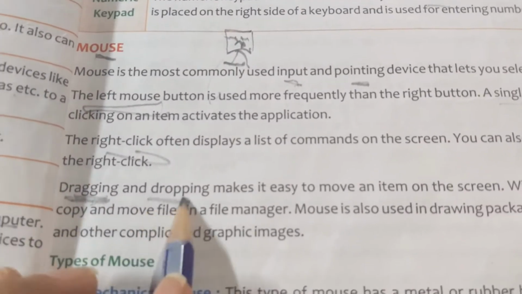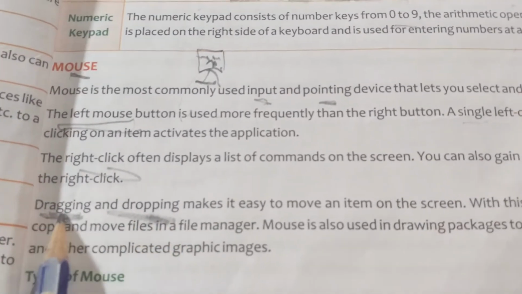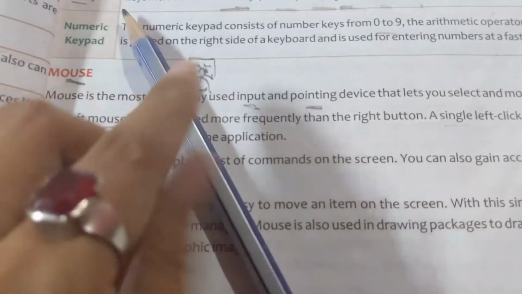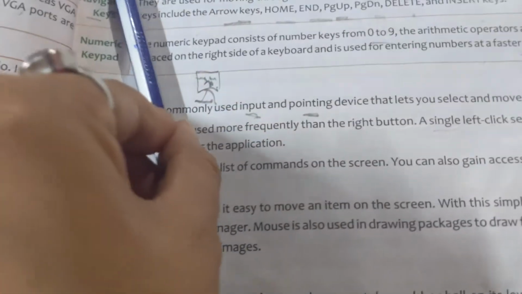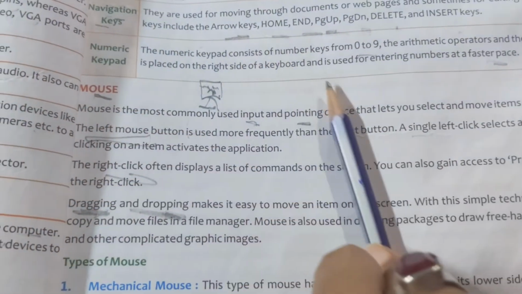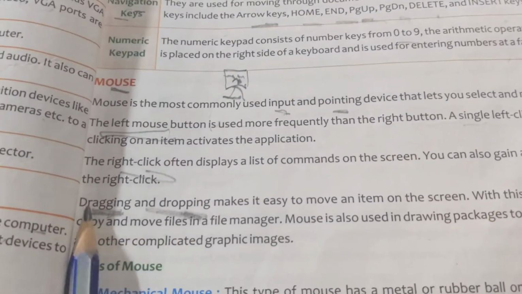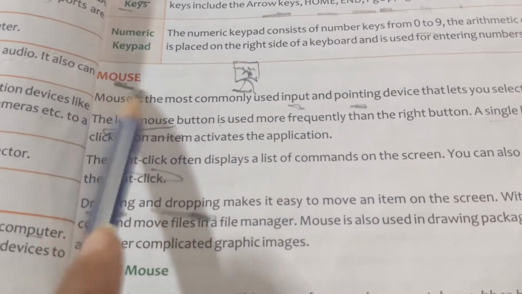One more function of a mouse is dragging and dropping. किसी चीज़ को एक जगह से दूसरी जगह, suppose there is a thing here, आप उसको यहाँ लेके आना चाहते हो, you want to drag it, ठीक है, तो this would also be done with the help of the mouse.